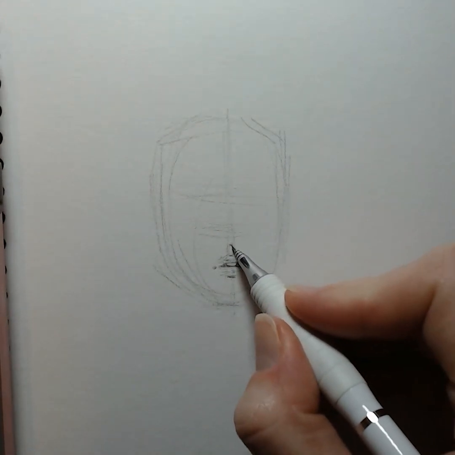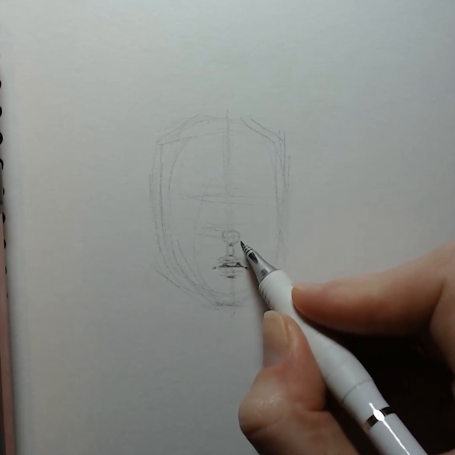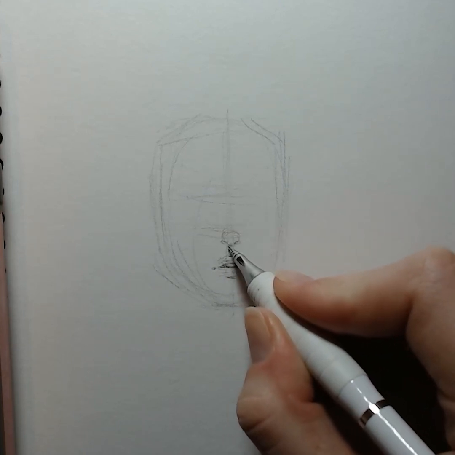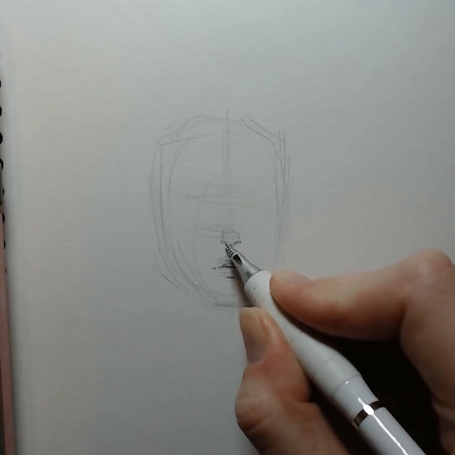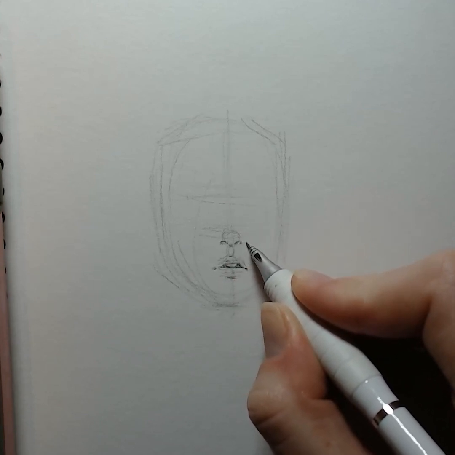and just making sure the expression's right. If you put the corners of the mouth too high or too low, it can really change the expression. So just making sure that's all right. But I'll go back to that and fix it up later. It's just marking everything out for now. It doesn't have to be too perfect.